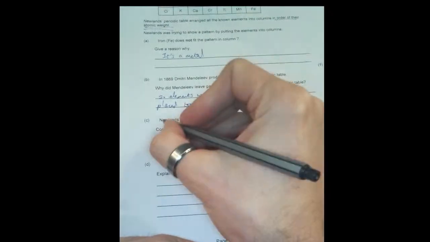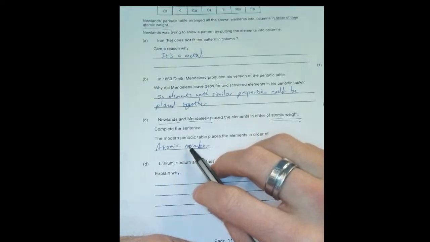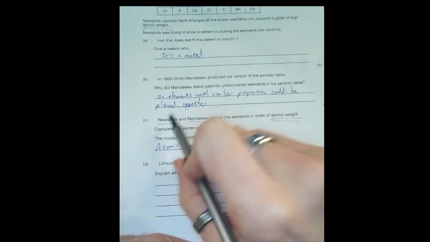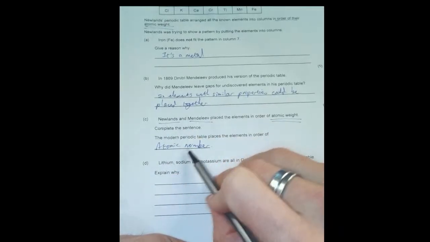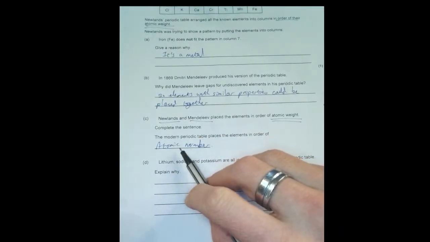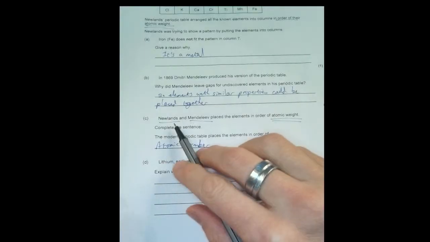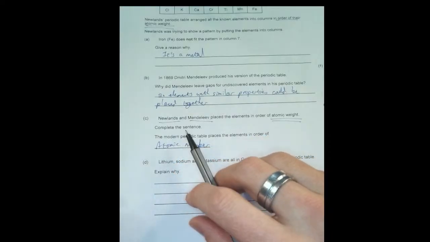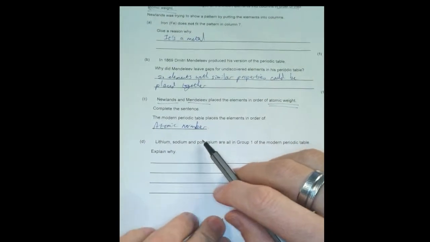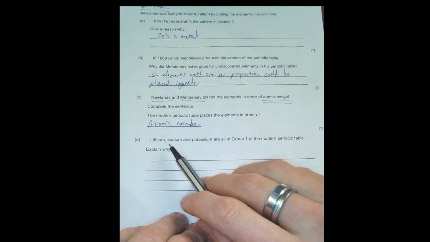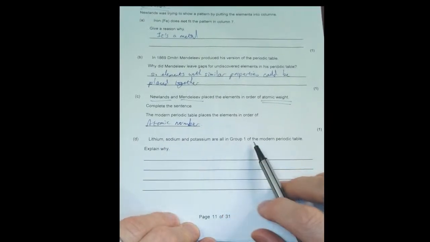Why couldn't Newlands and Mendeleev do atomic number? I mentioned this already. This question comes up all the time. Why couldn't they order them by atomic number? Who can tell me? Protons hadn't been discovered yet. Absolutely. They hadn't discovered the subatomic particles. Well done.